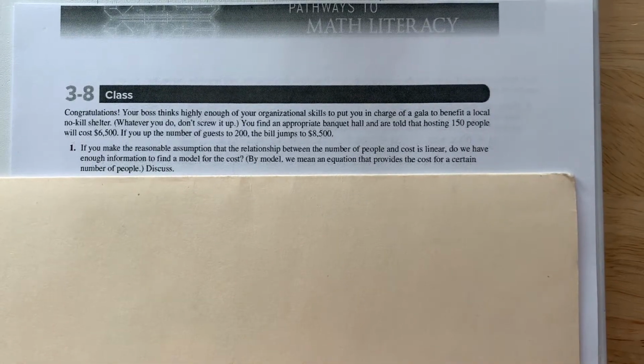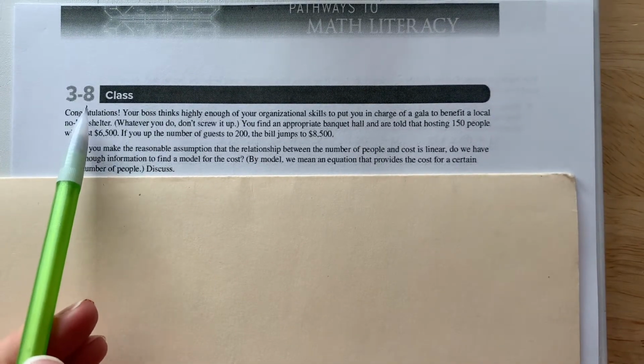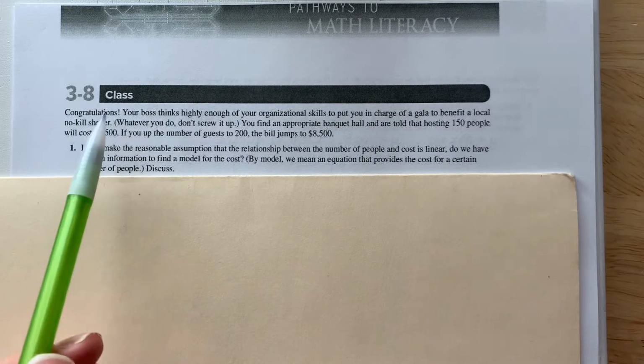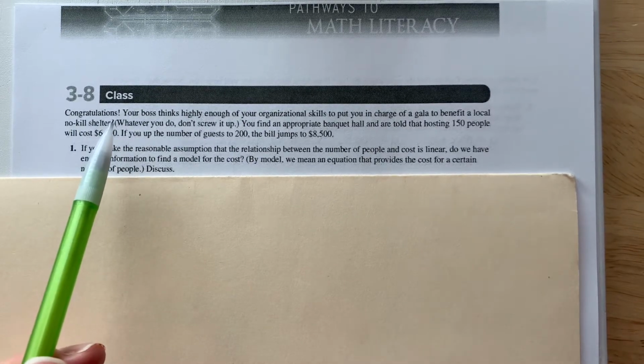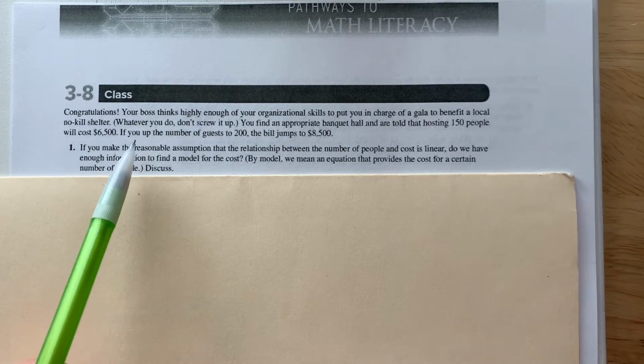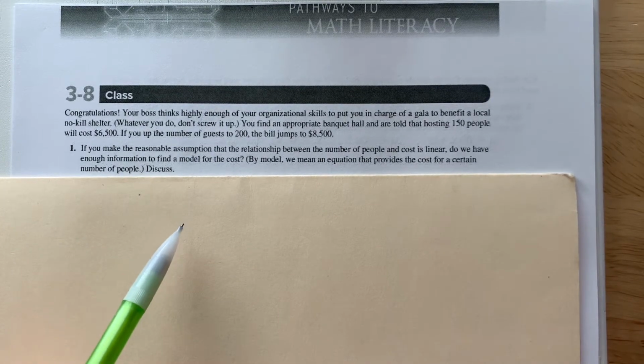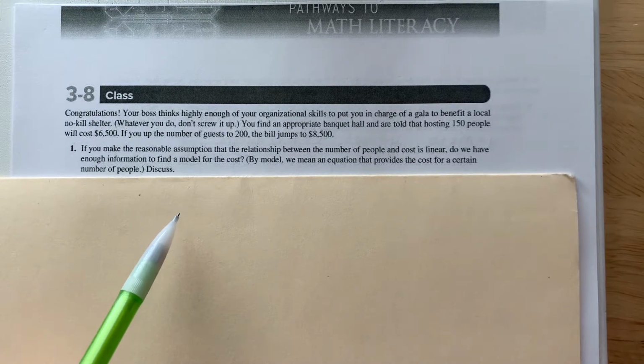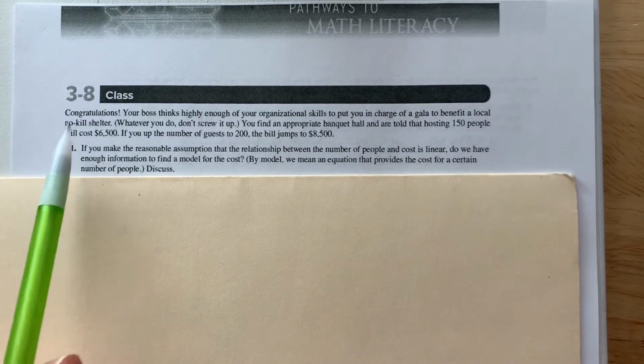All right, hello ATM. This is going to be a video lesson over 3-8, the class portion. Today your only assignment is to watch this video while taking notes and then make sure you take a picture of your notes and submit it on Google Classroom. There will be points for that. So let's jump right into it.